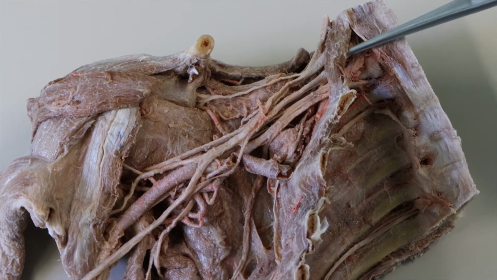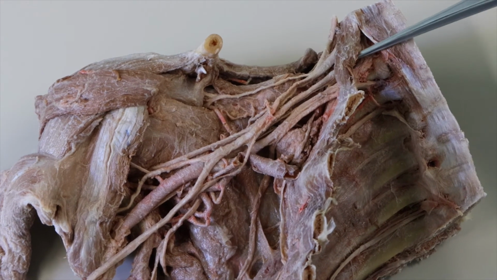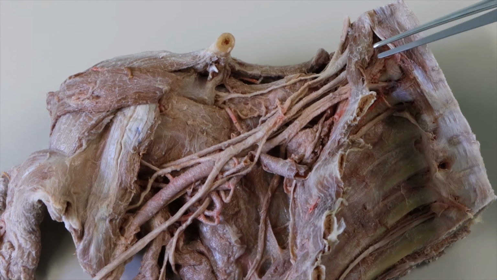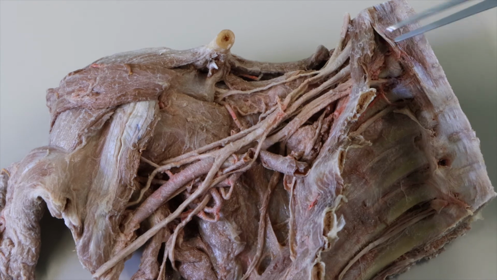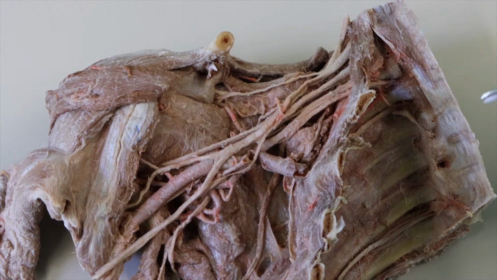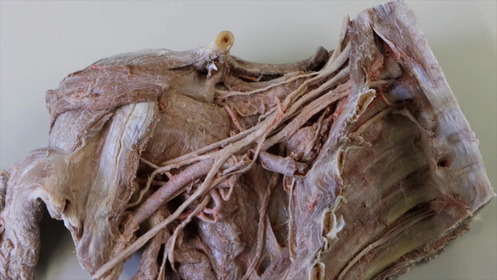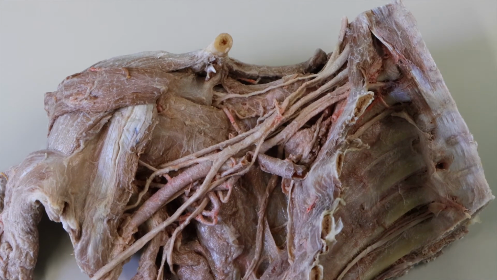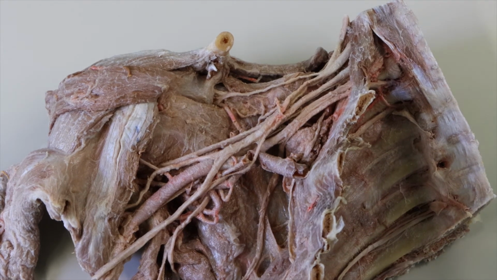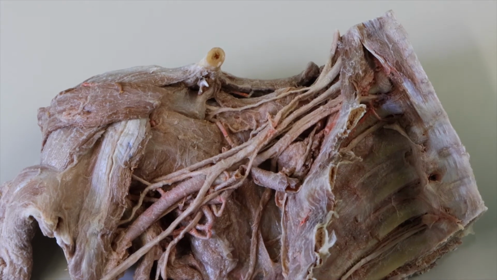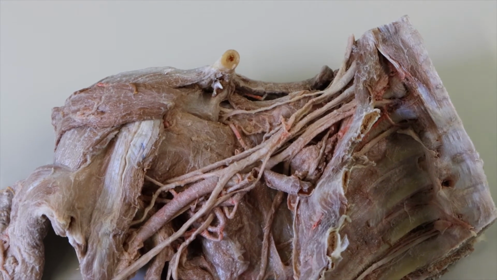Then it passes through the scalene fissure, if you remember, which is between the anterior scalene muscle and the middle scalene muscle. It passes with the subclavian artery, which we divide, according to the scalene fissure, into the intrascalene part, interscalene part, and extrascalene part.